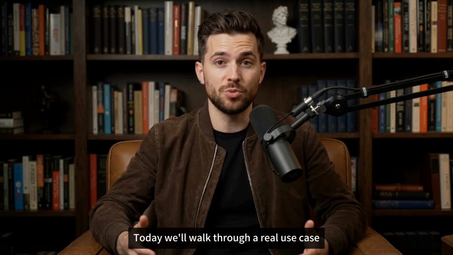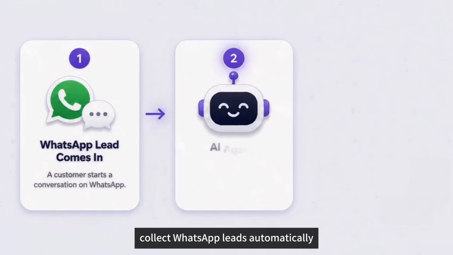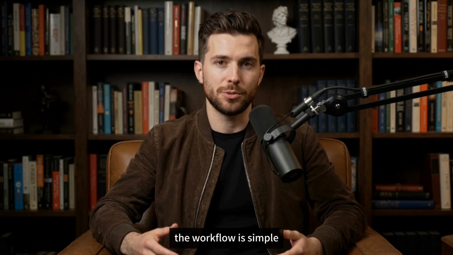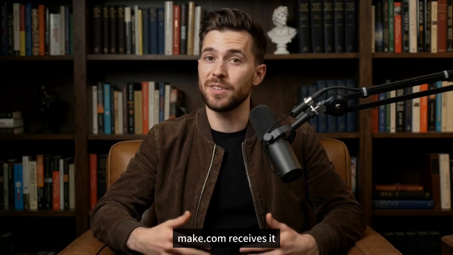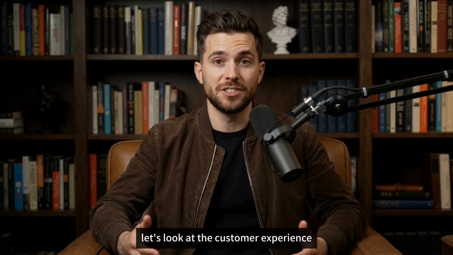Today we'll walk through a real use case, how to let YCloud AI Agent collect WhatsApp leads automatically and send customer information to Google Sheets in real time. The workflow is simple. AI Agent collects the lead, Data Connector sends the data, Make.com receives it, and Google Sheets automatically creates a new row. Let's look at the customer experience.